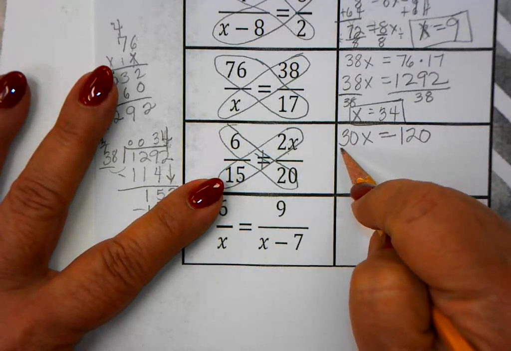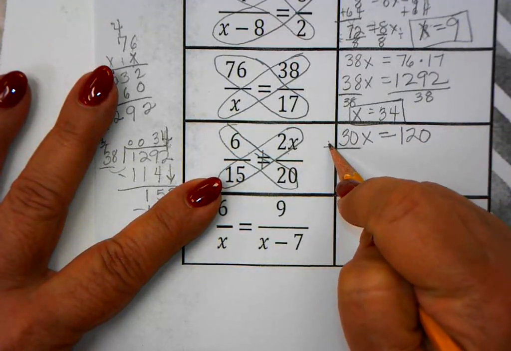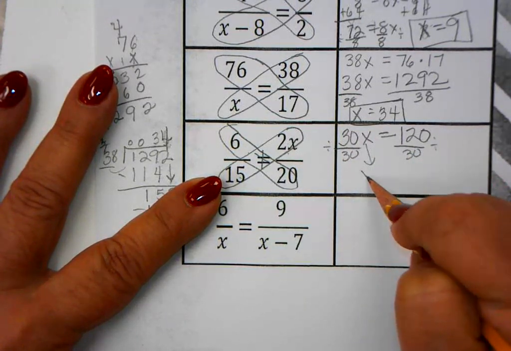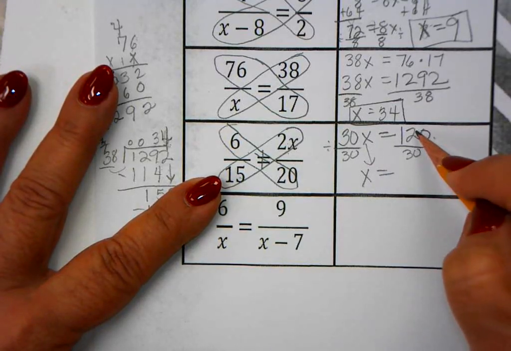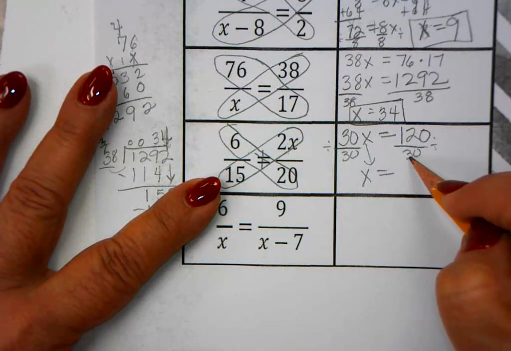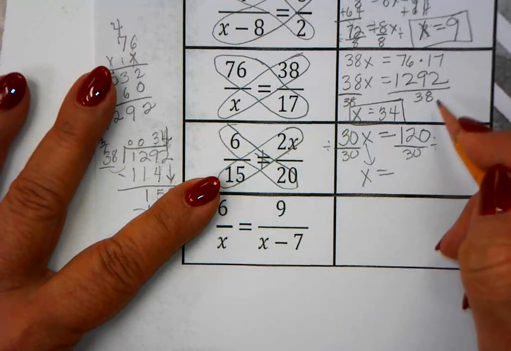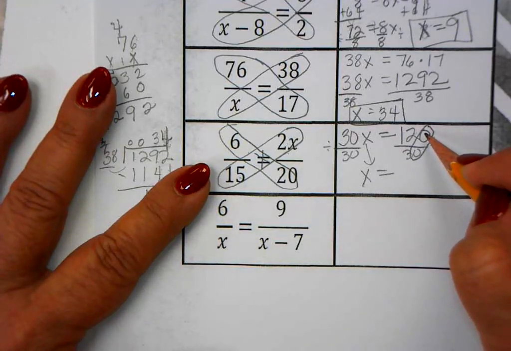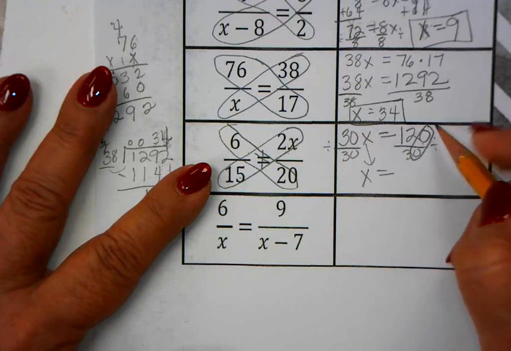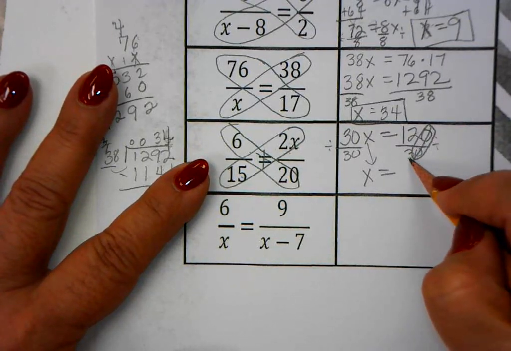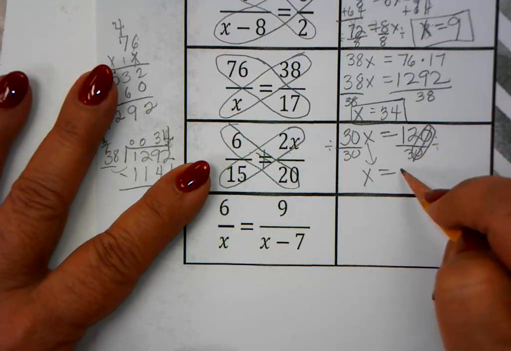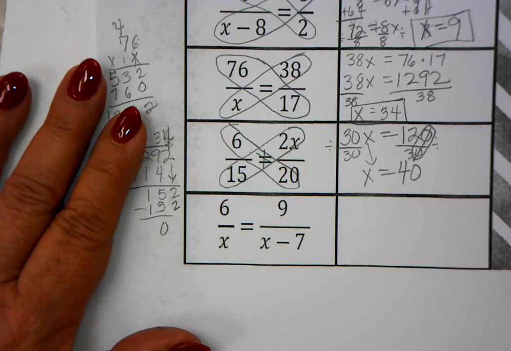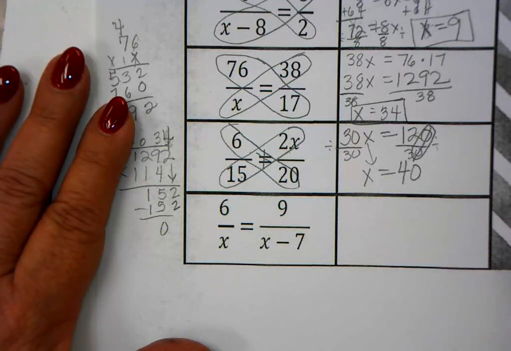Now I'm going to get x by itself by dividing it by 30 on both sides. So now I bring down my x. X is equal to 120 divided by 30. 30 goes into 12. Well, I'll think of it this way. I can match up my zeros, right? As long as I can match up a pair of zeros from the numerator and my denominator, I can cross that out. 3 goes into 12 4 times, and so it's going to be 40. So x is equal to 40.